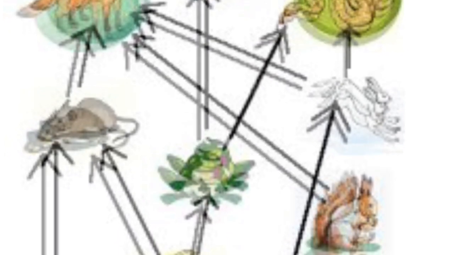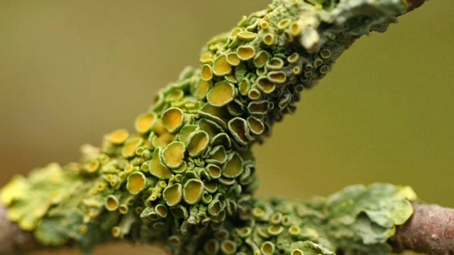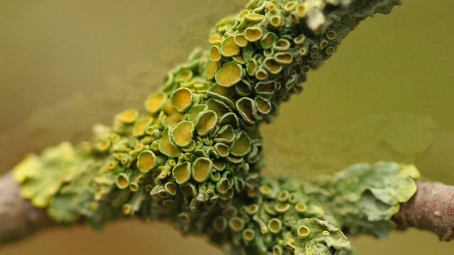What you see here in this image is an actual network of producers and consumers. You have various species that are interacting with one another and passing energy from one organism to another. And you see the arrows to show you what is consuming what within that image. We call that a food web.